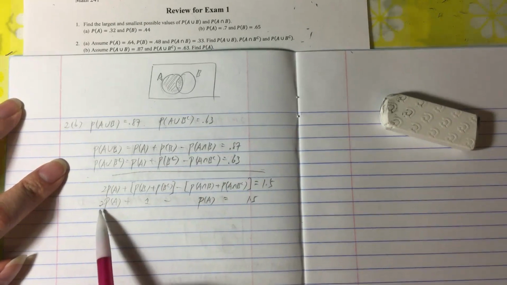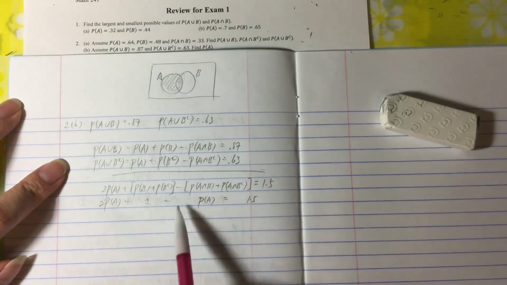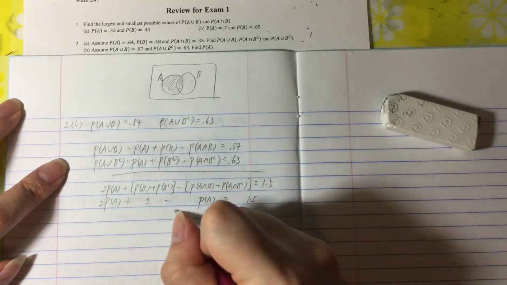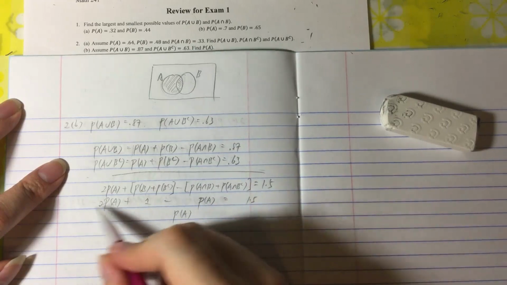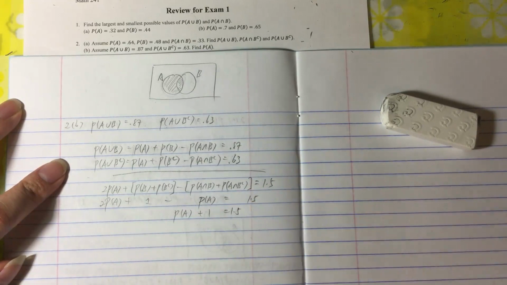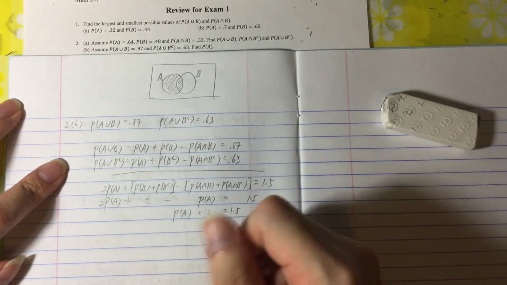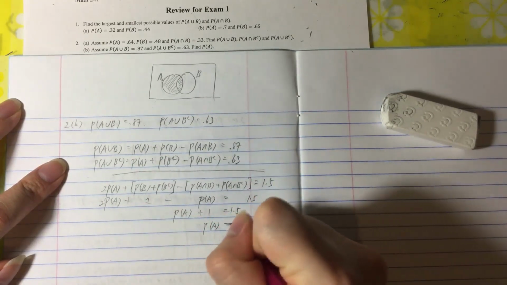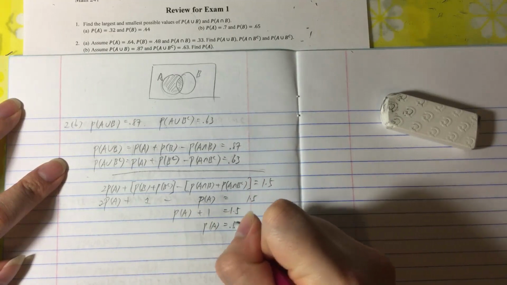Here we can see that twice probability of A minus probability of A is probability of A. So we have probability of A plus 1 equal to 1.5. If I solve this equation for probability of A, I get 0.5. So probability of A is 0.5.